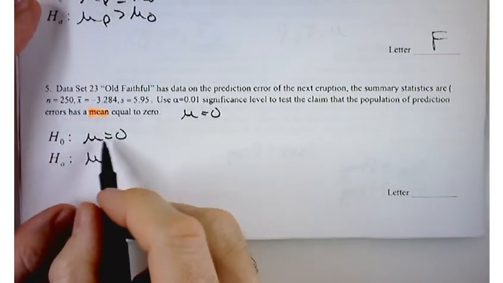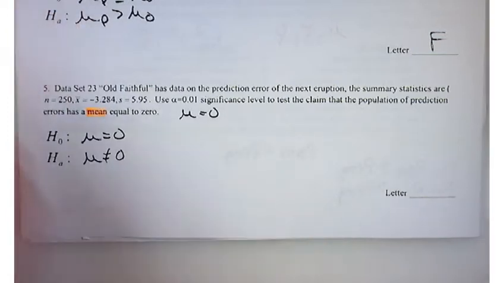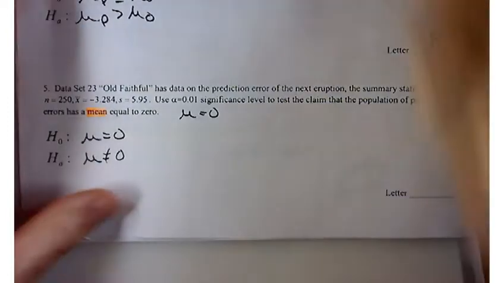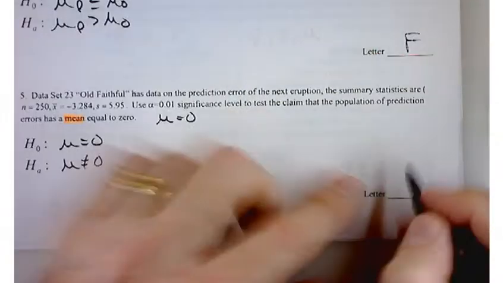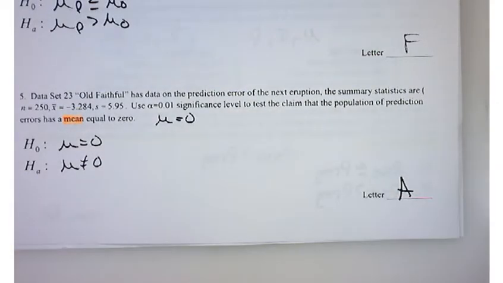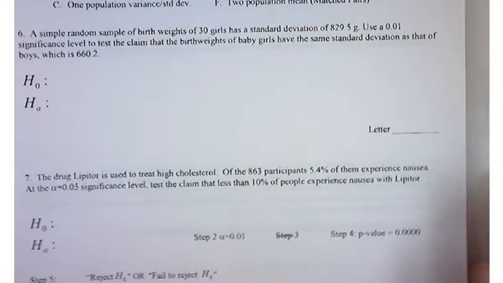And if mu equals 0 goes into our null hypothesis, then mu is not equal to 0 goes into the alternative hypothesis. That would be one population mean. So A. And so on. All right, there's one more like that one.